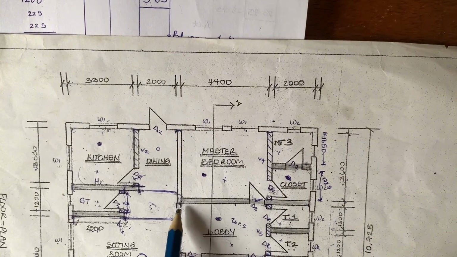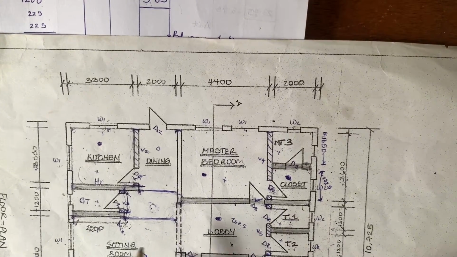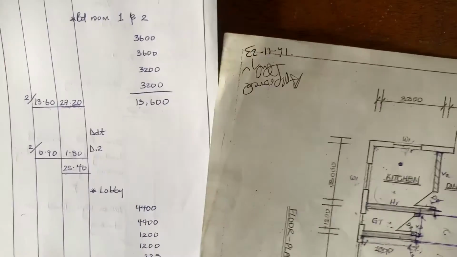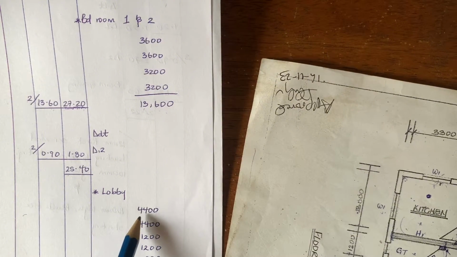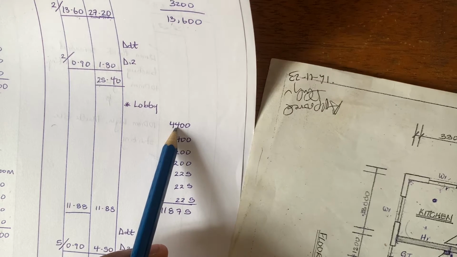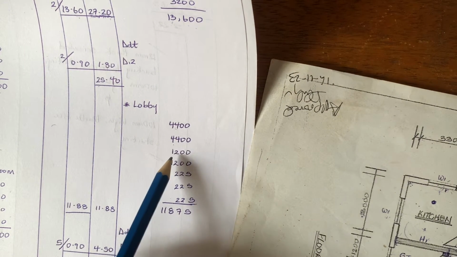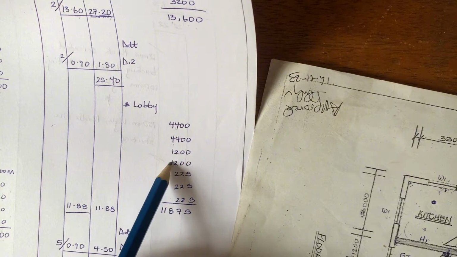To find the perimeter, we need to add from here to here, here to here, and then here to here together. So now what did I do? I broke it down further. 4,400, which is the length, 4,400, that's the length on both sides. Then the width 1,200 on both sides.